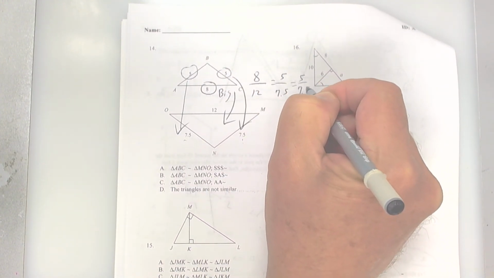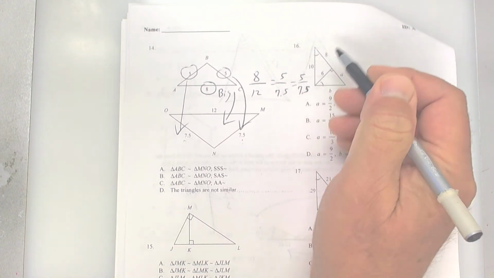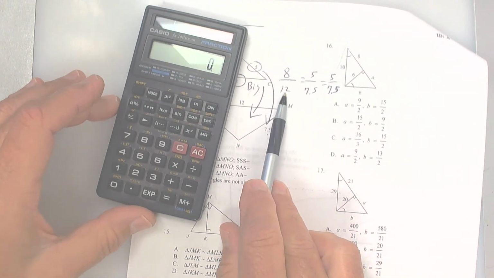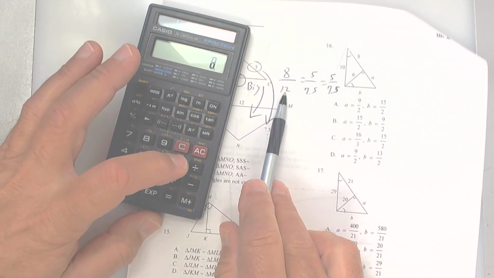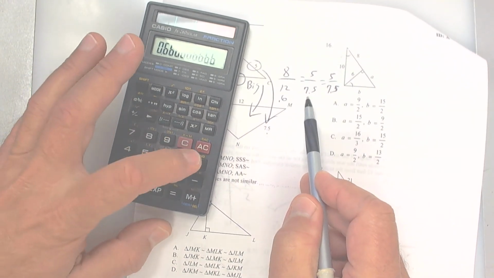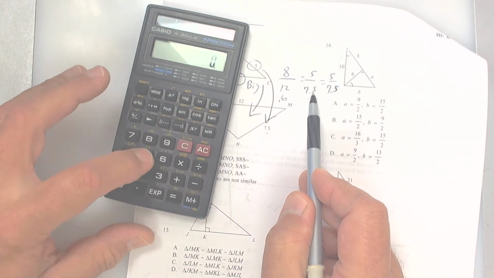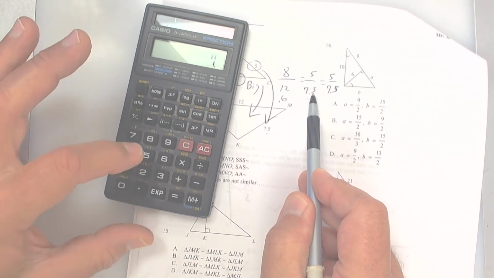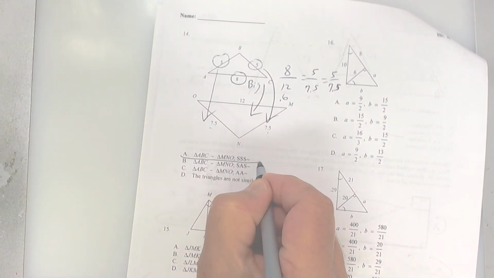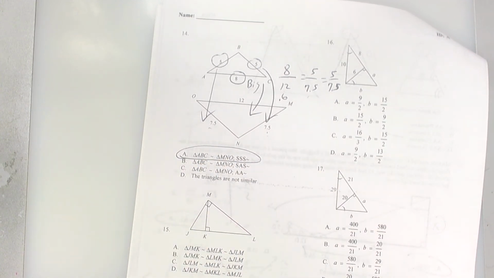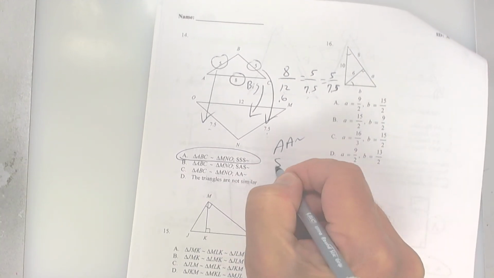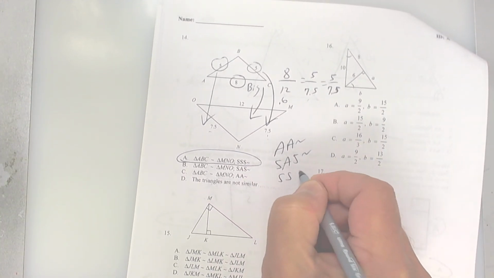Notice, again, the dolphins are swimming in the same direction. Let's see if we get the same scale factor. I want to see this work. Some of you didn't do this on your homework. So 8 divided by 12 equals 0.6 repeating. If they're all 0.6, then we're going to say yes. 5 divided by 7.5 is also 0.6, so we're going to say side, side, side similarity. Remember, there are 3 ways to prove similar triangles: angle, angle similarity; side, angle, side similarity; and side, side, side similarity.